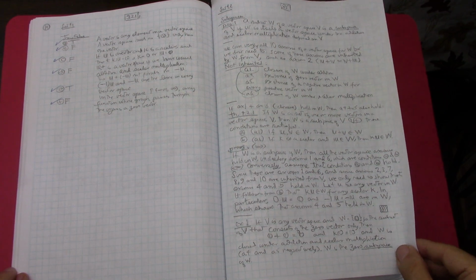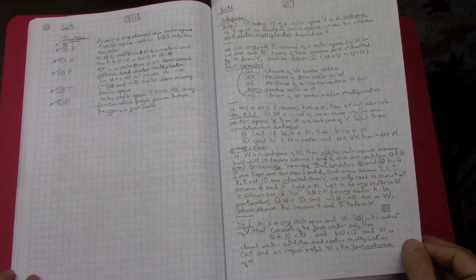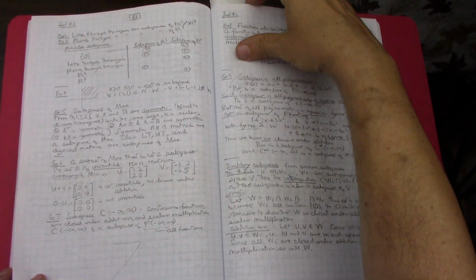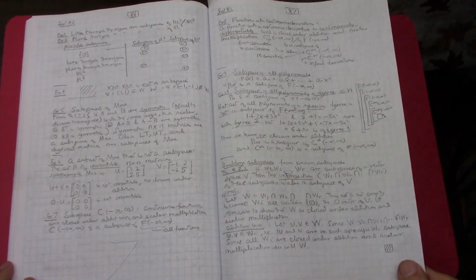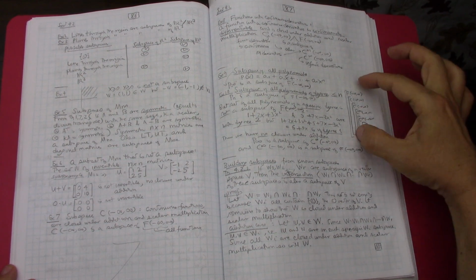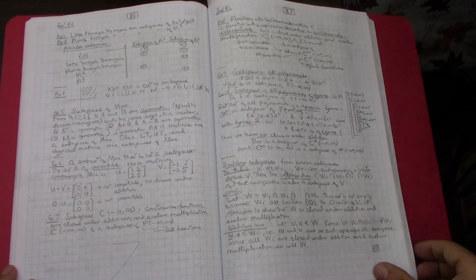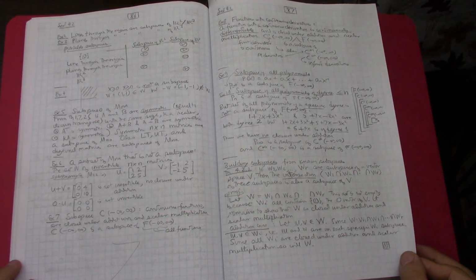And I got all the true and false correct for that one. That's a rare thing, because they can be a little tricky the way the book does them. Then, of course, all this subspacing, beginning with the vector space for all functions from negative infinity to infinity in the real numbers.